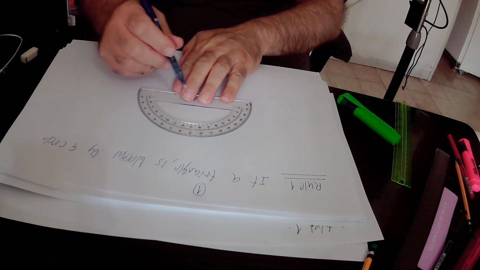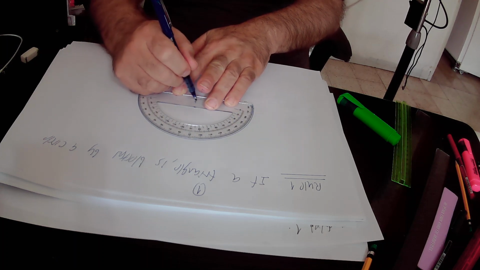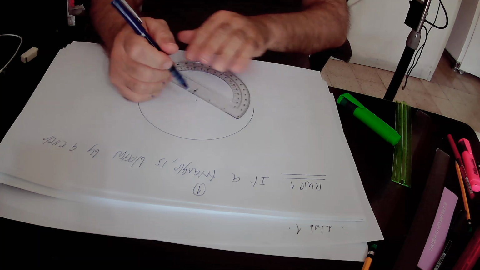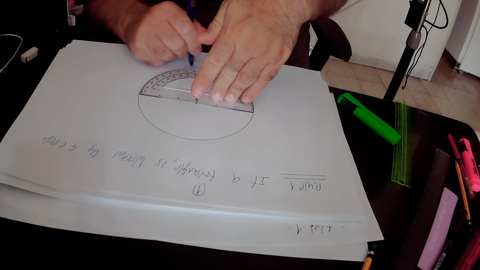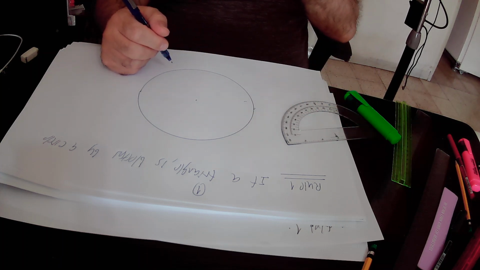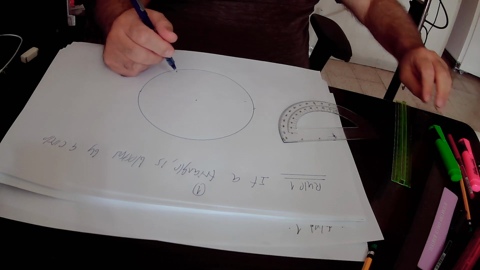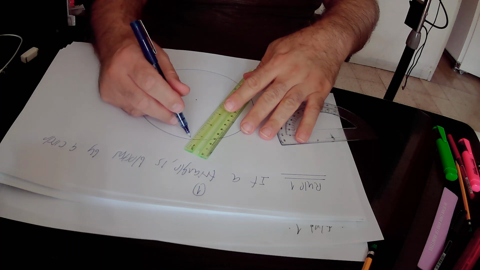So we have first of all this circle. The center of the circle is here. In this circle we have triangle ABC that is blocked by this circle.